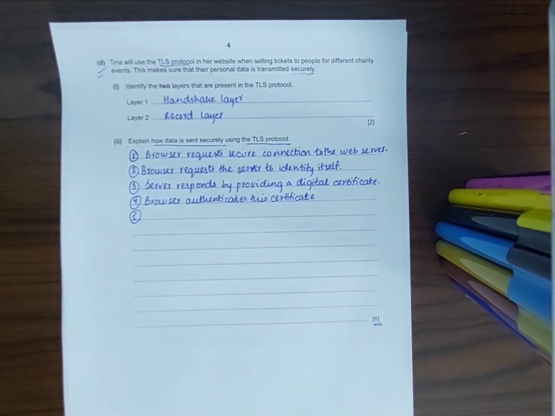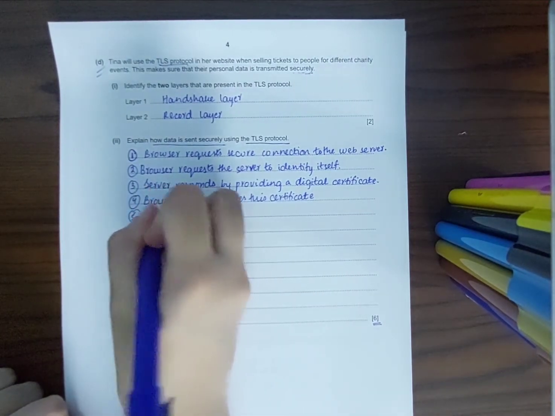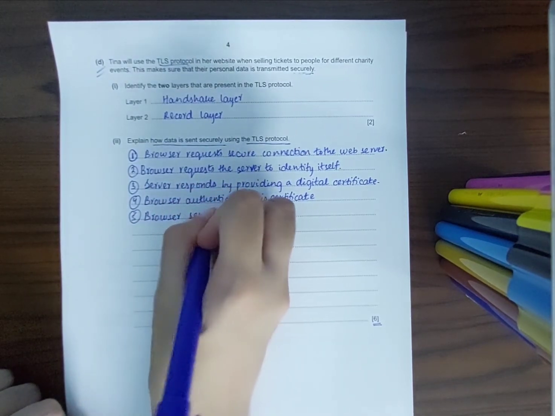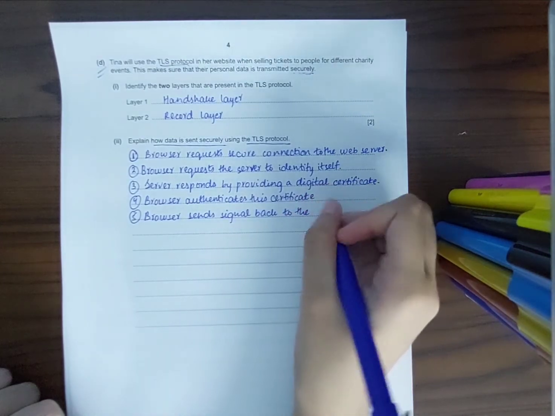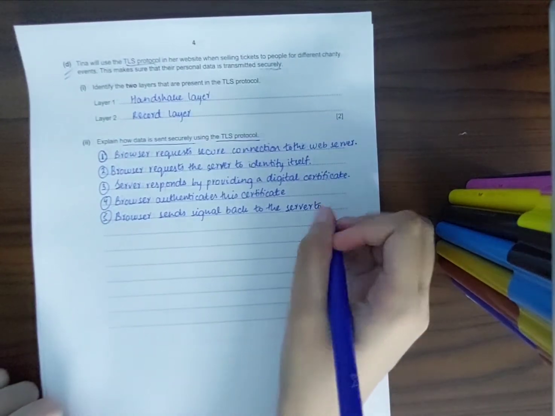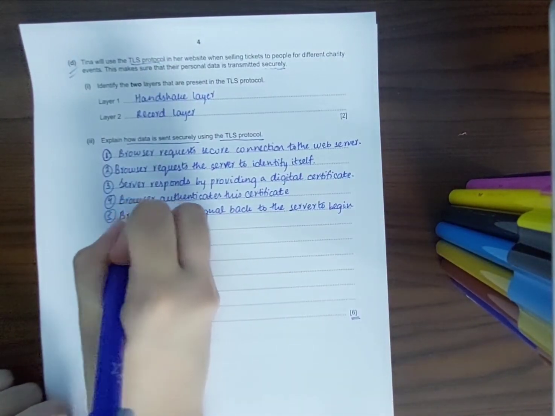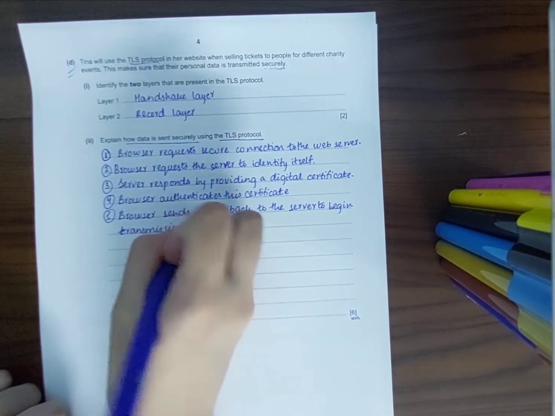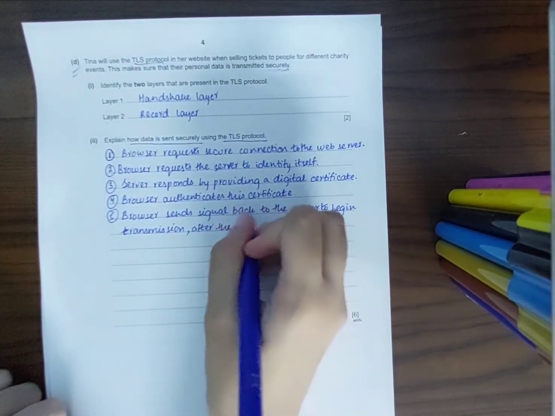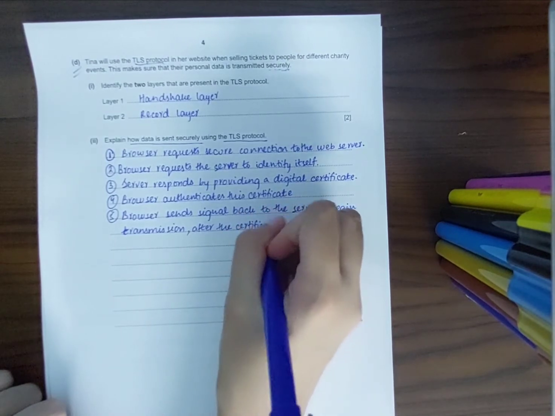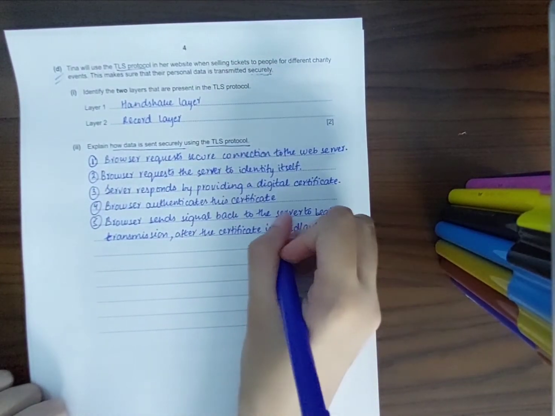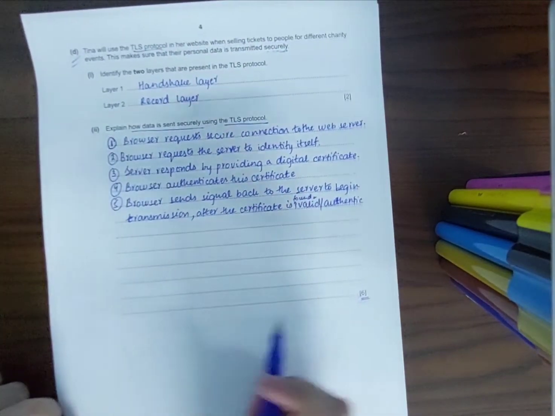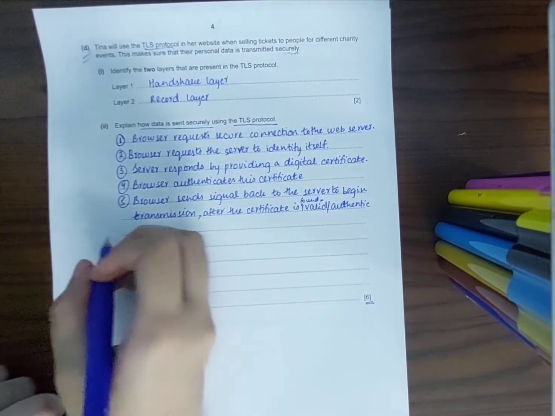When authenticated, the browser sends a signal back to the server to begin transmission after the certificate is found valid and authentic.